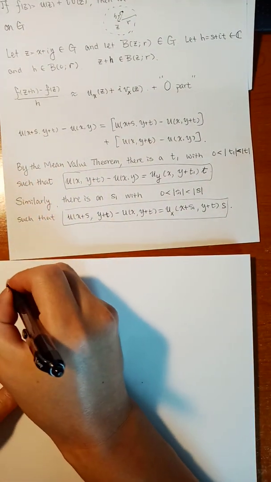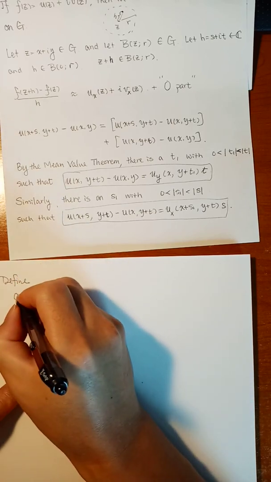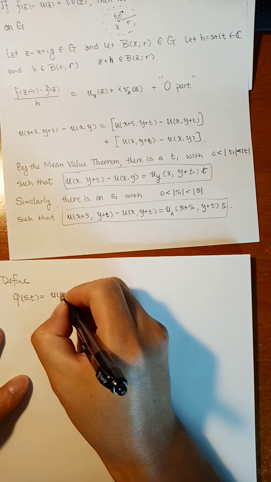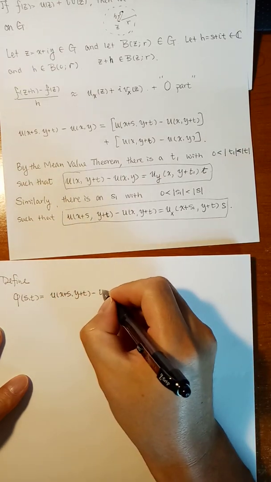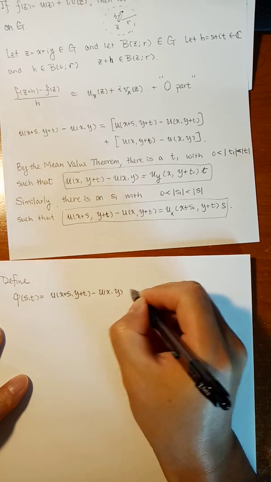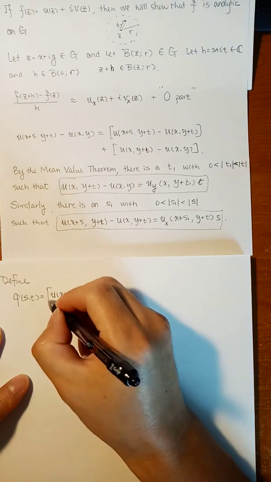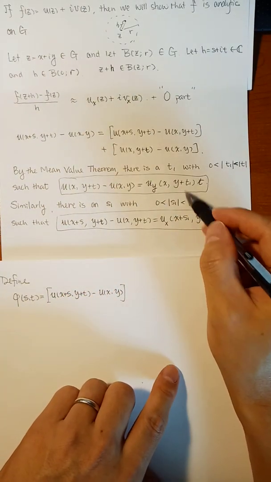So we define phi of s comma t as u of x plus s, y plus t, minus u of x, y. The original one. You see, the original one is very close to the sum of them, right?